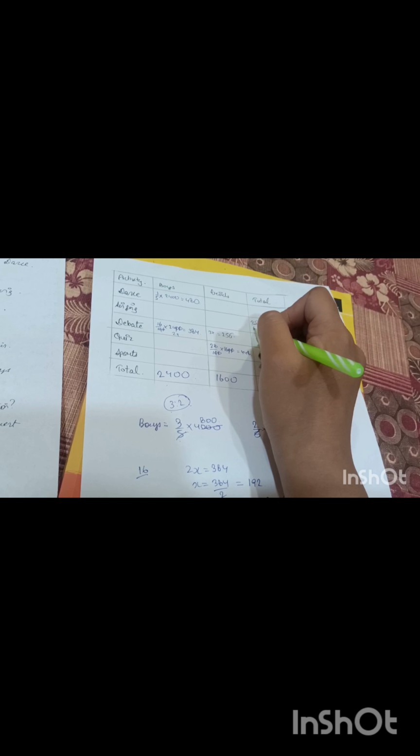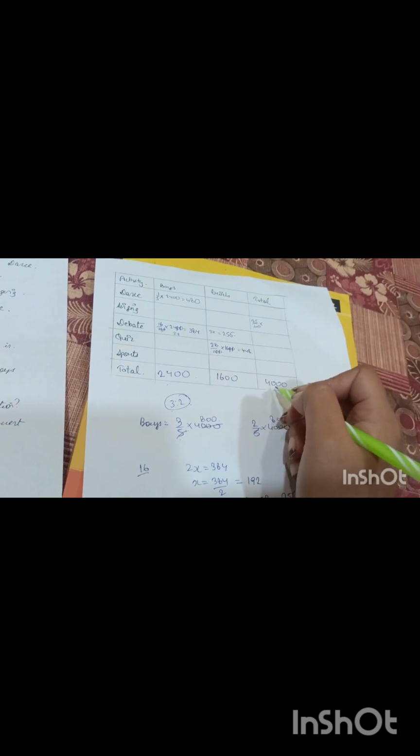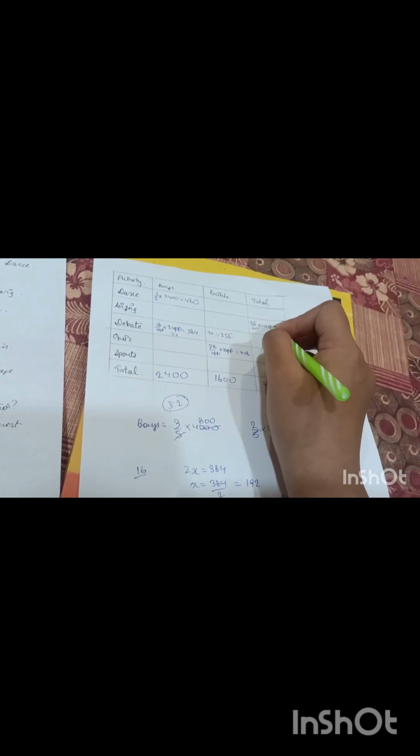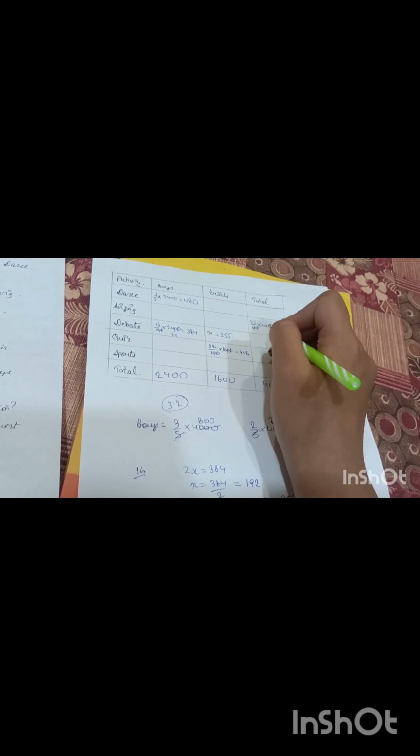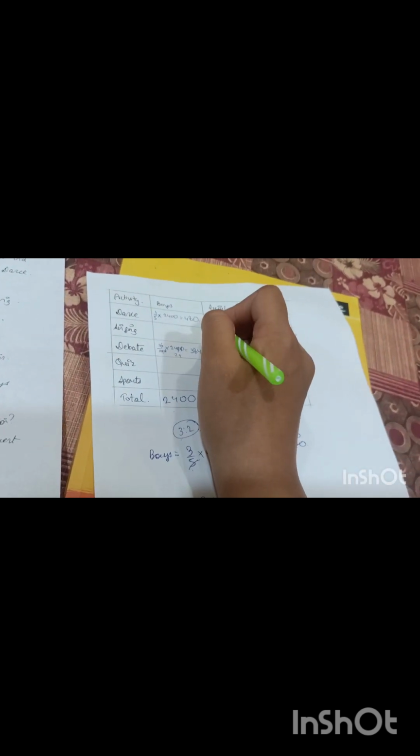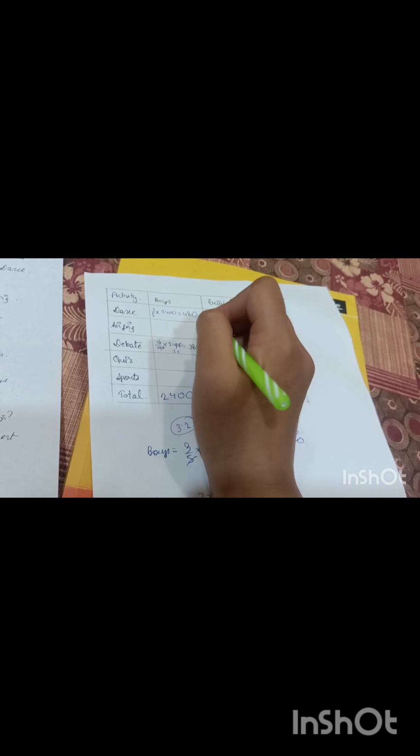25% of the total students are in singing. So we'll get the value as 1000. We'll solve it like this. Okay. Then girls in dance are 60% of the boys in singing.